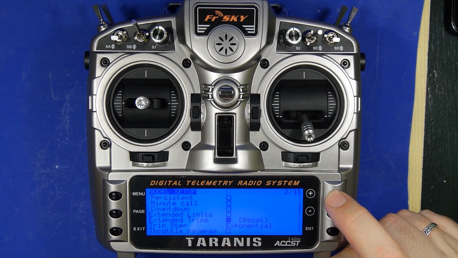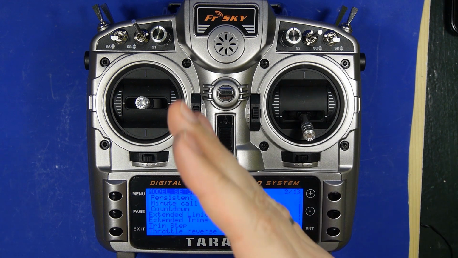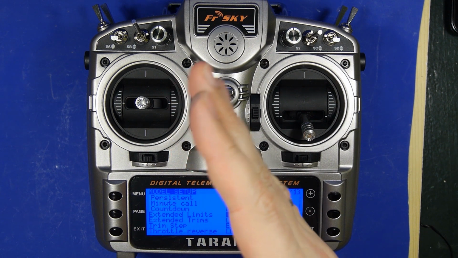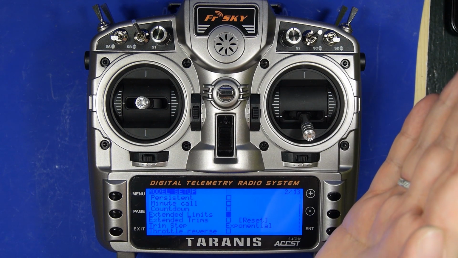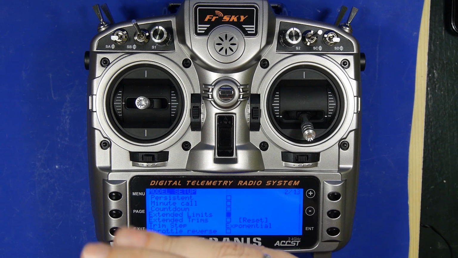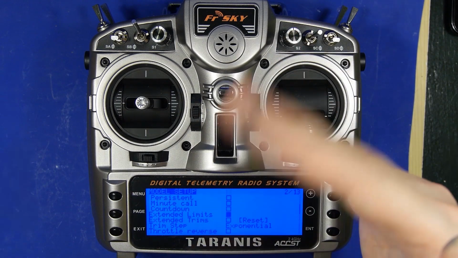Next, extended limits. It means if your servo can go to 155% servo movement, you can set it here and you will have longer servo movement.